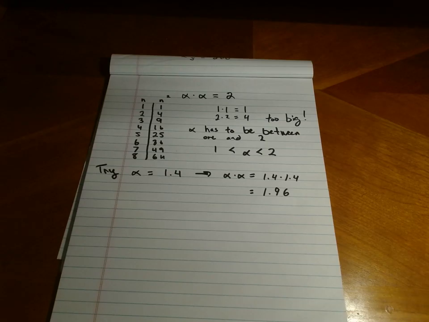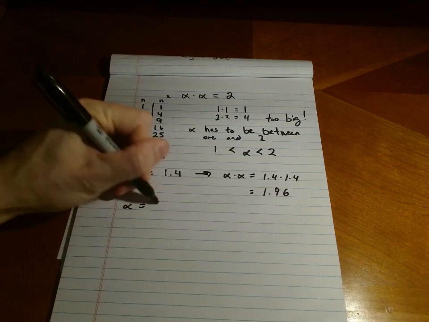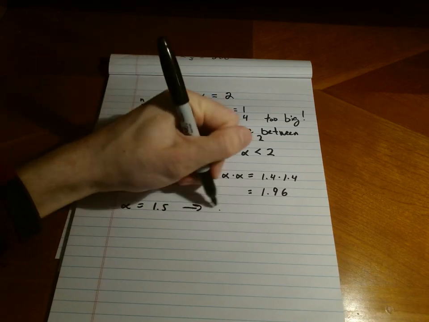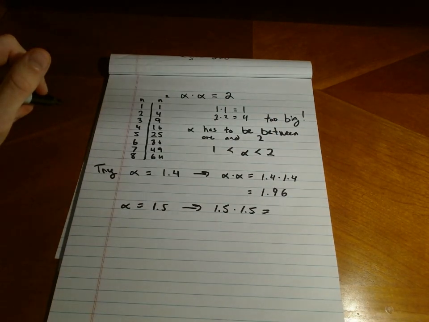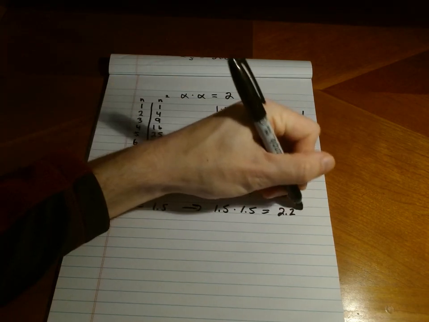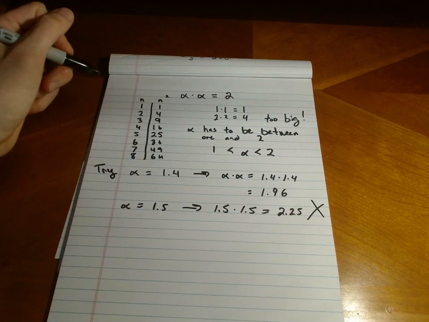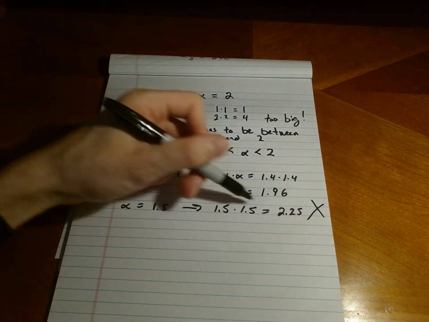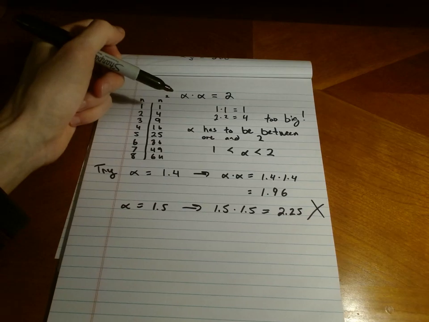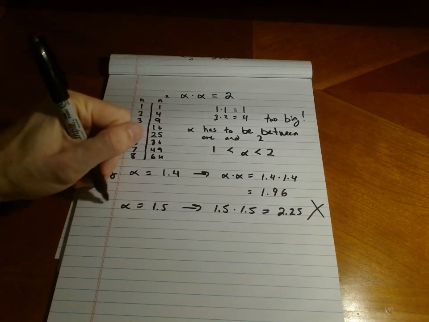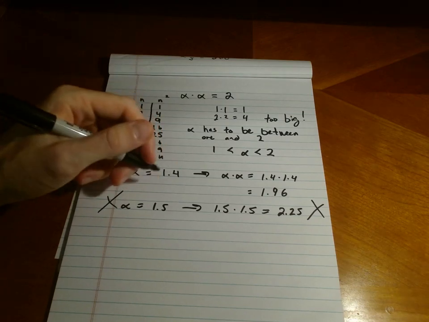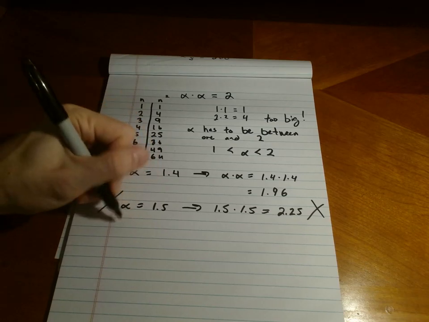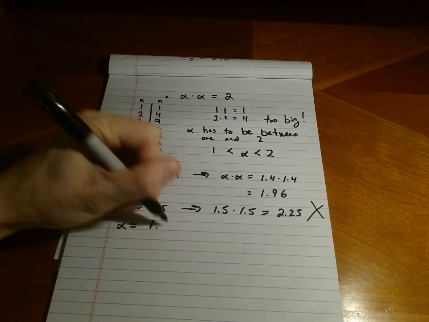But let's try 1.5 and see if we can get a better approximation. So try alpha equals 1.5. That leads us to 1.5 times 1.5, which is 2.25, which is too big. 1.5 times itself is a number bigger than 2, and we need it to be 2. So this does not work. So 1.4 seems to be our best approximation so far.